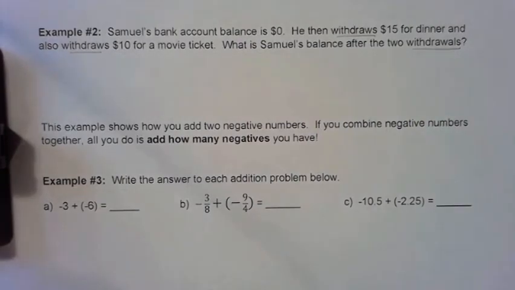When you withdraw money from your bank account, that means you're taking money out of your account, so the amount that you have will decrease. Withdrawals will be represented by negative numbers, while deposits, which is when you put money into your account, will be represented with positive numbers since your amount will increase.